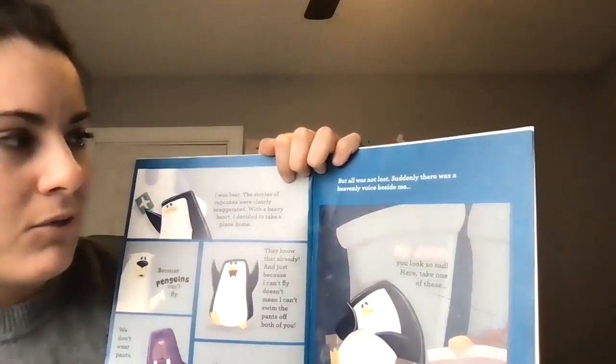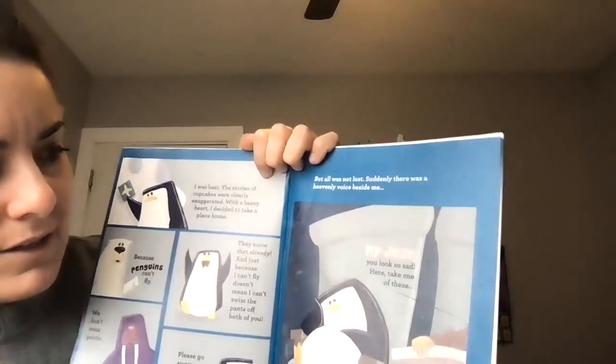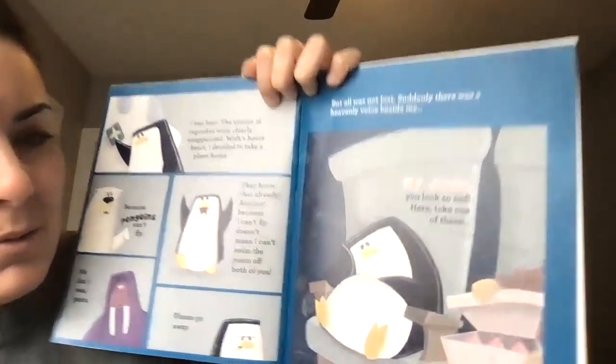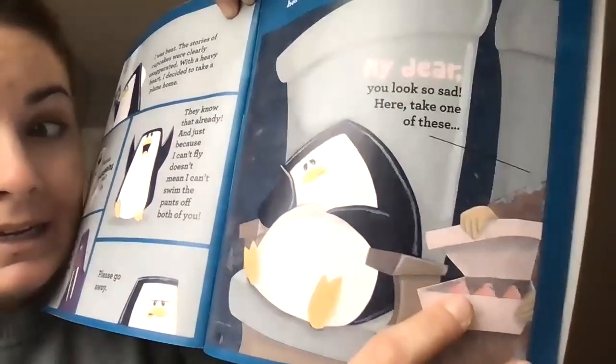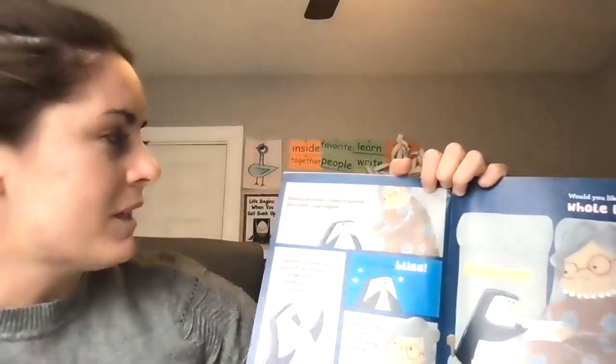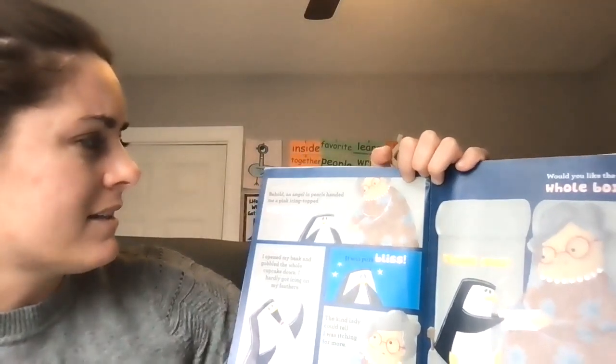Suddenly there was a heavenly voice beside me. "My dear, he's on the plane now. You look so sad. Here, take one of these." Could it be? Is it the cupcakes? Behold, an angel in pearls handed me a pink icing topped cupcake.